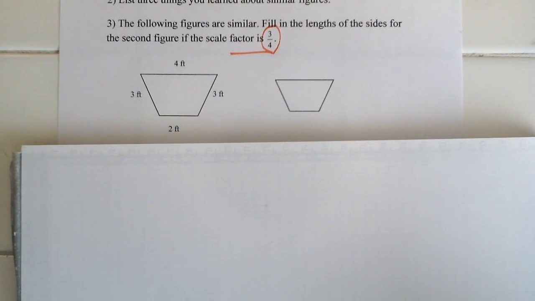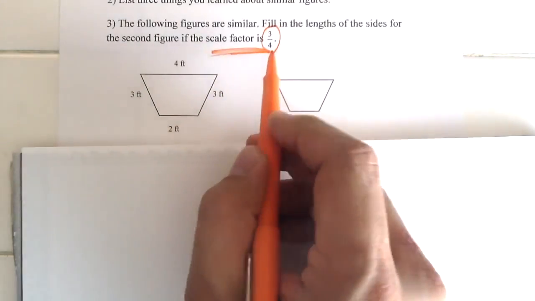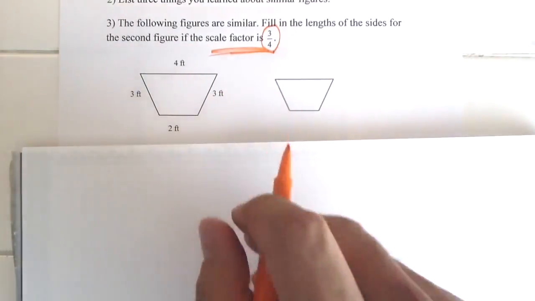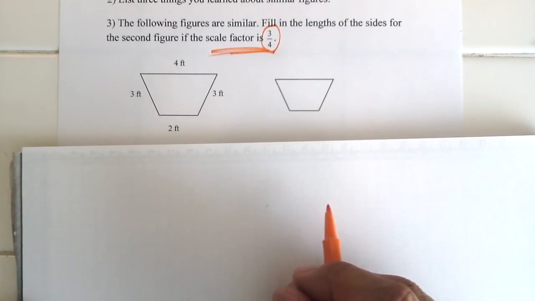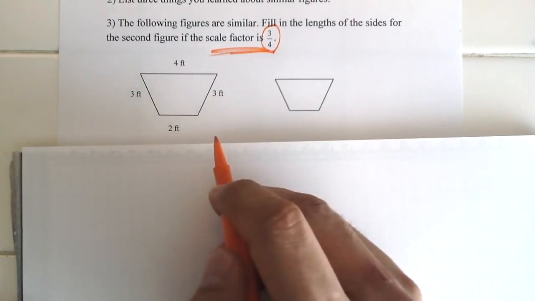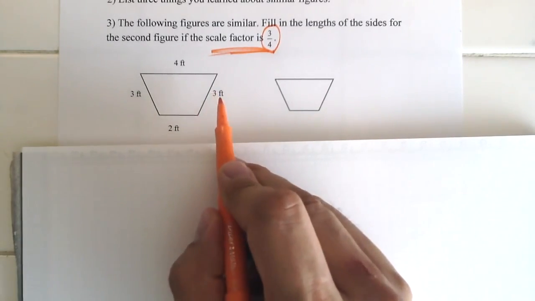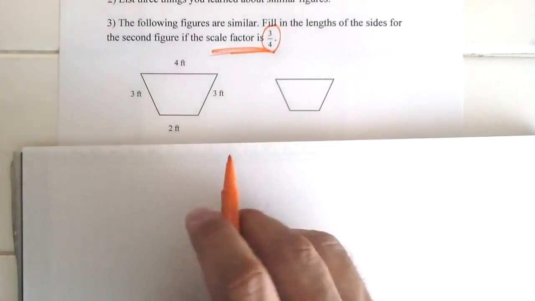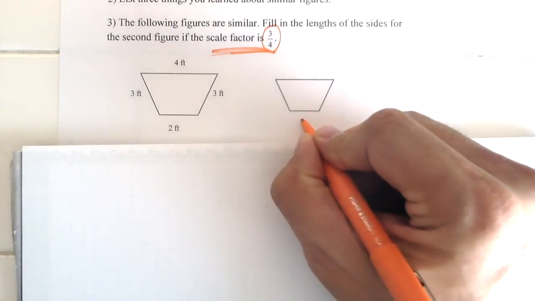All right, so let's take a look at our work for number 3. The following figures are similar. Fill in the lengths of the sides for the second figure if the scale factor is 3/4. So what we want to do is take each side and figure out how much it shrank by, because obviously by the picture we can tell this is a reduction. I think the best way to start, let's call this side x.